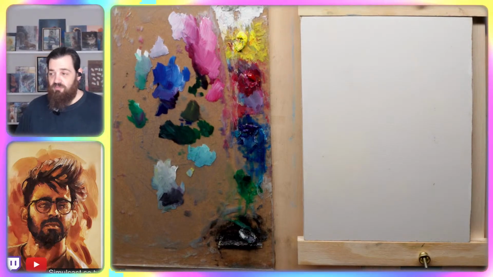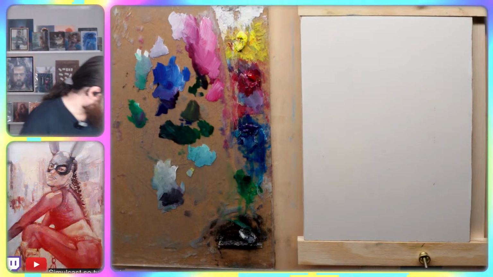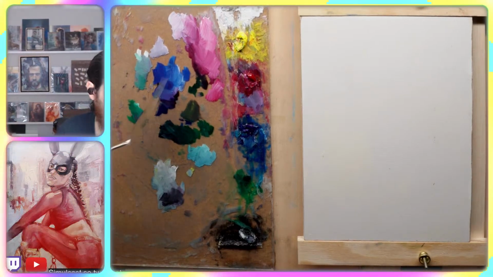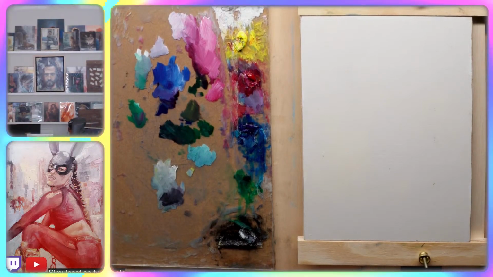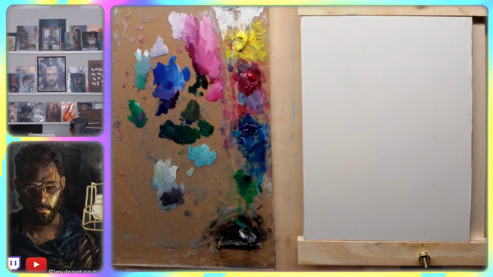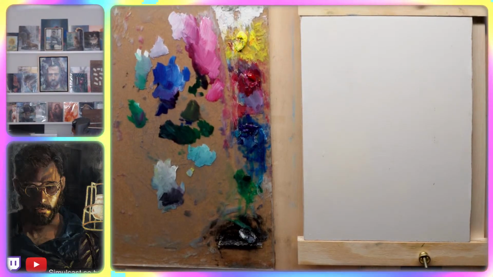I almost didn't stream because I have to do that, but I figured it's not a super rush, so I probably should stream and then I'll do that. And the paint on my palette is dry because literally the last time I painted was Sunday.